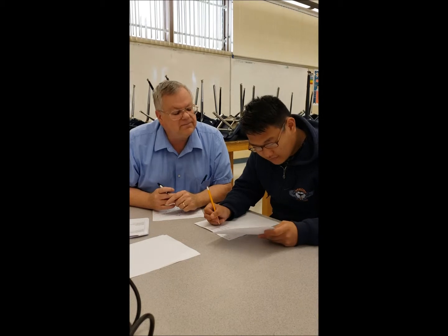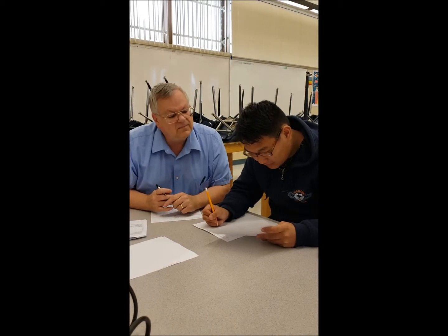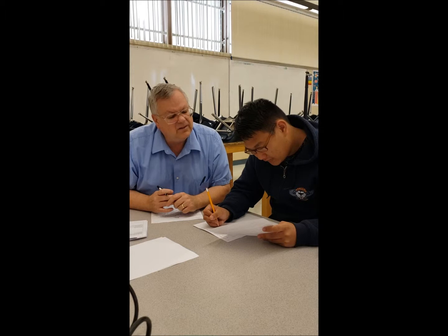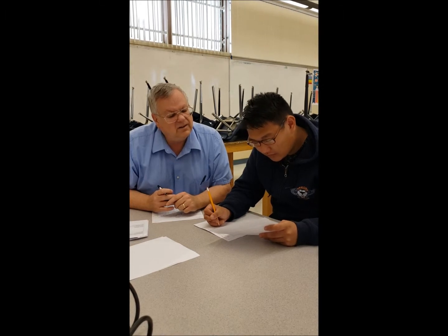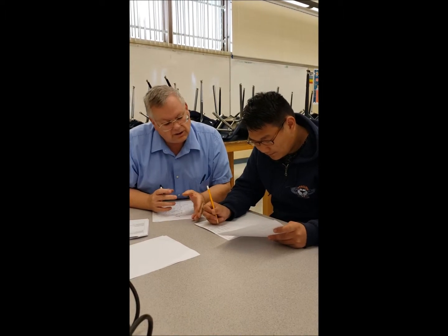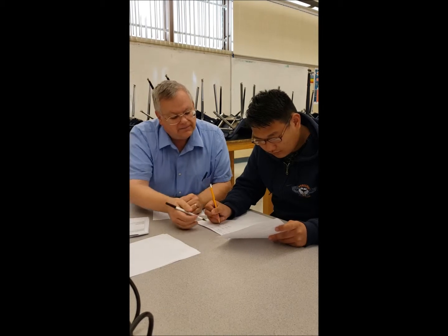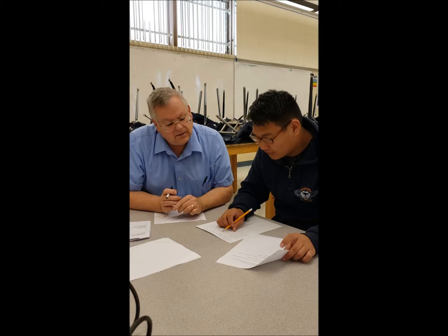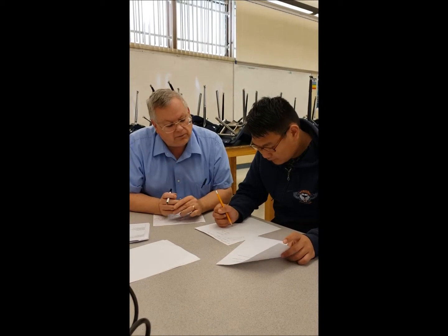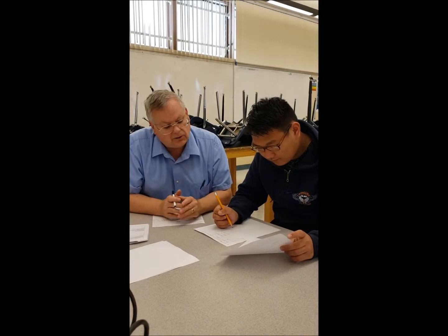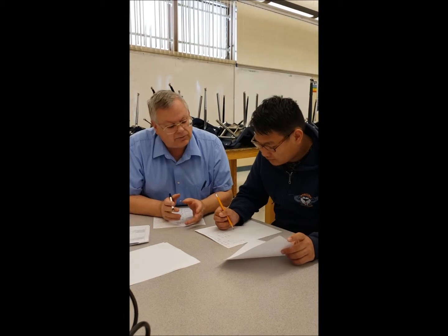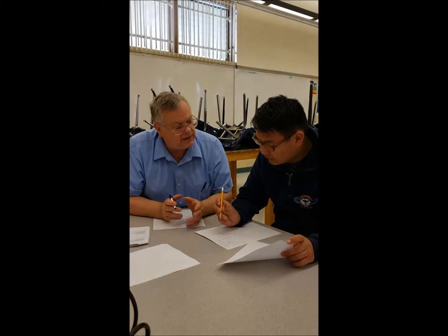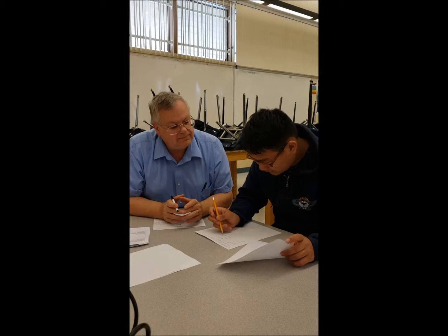Now let's go through this. What's the second read we're looking for? The second read says, read to determine the purpose of the problem. What is it that is being required of you to do? So let's read the problem again. Find the value of x using the sine of the given angle. So what are we looking for? What do we want to solve? X. X represents an angle or a side? In this case, a side.